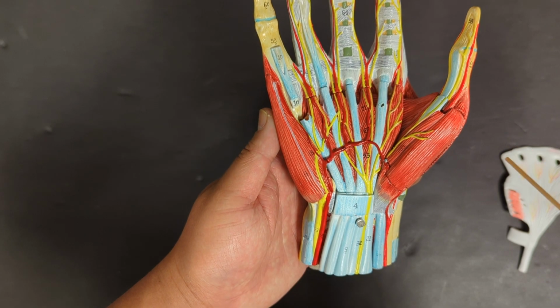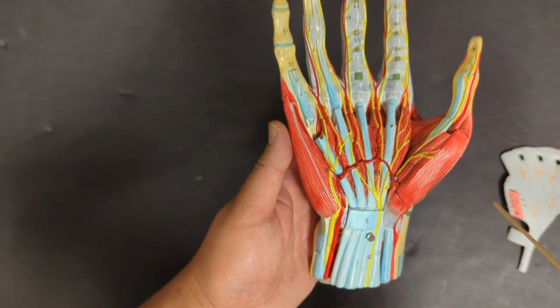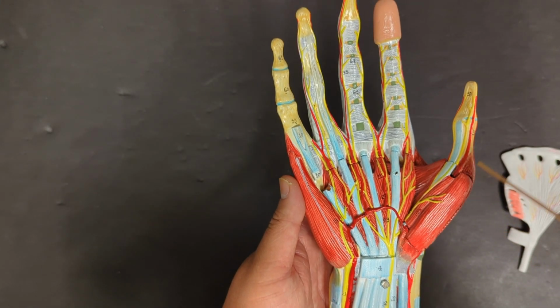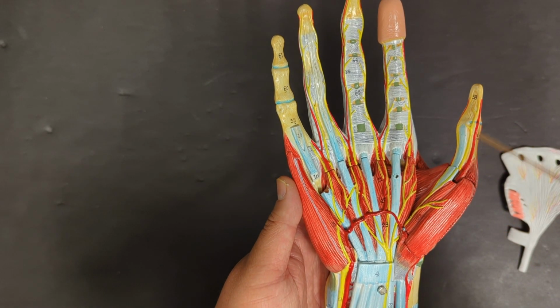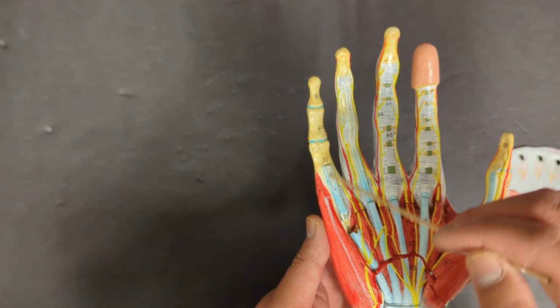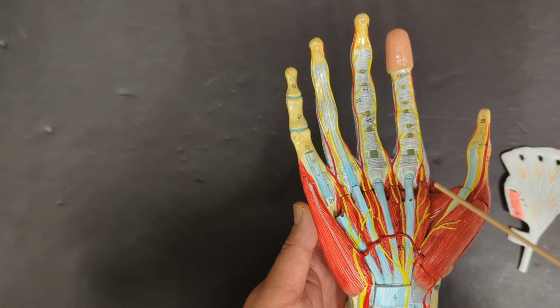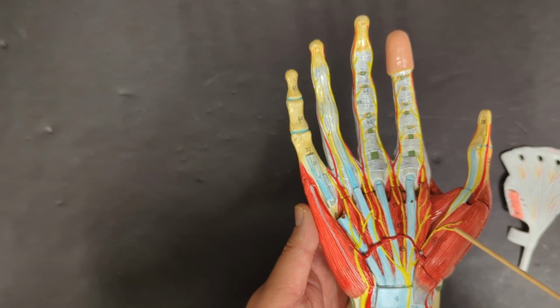So to continue off of our different compartments, we have the thenar and hypothenar regions. So the thenar region is mostly going to be relative to the thumb or the pollex, and then the hypothenar region is mostly going to be relative to the pinky, the little finger, the fifth finger, or what we're going to be saying is digiti minimi.